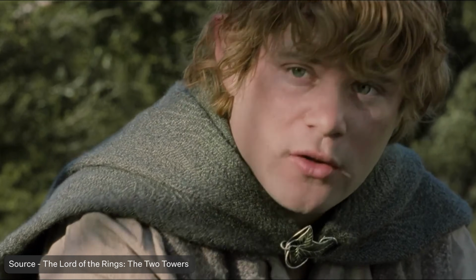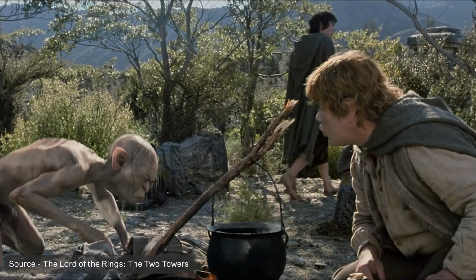Now, we're going to talk a lot about the culinary aspects of potatoes in that third section, but for now, I think our friend Sam sums it up best. Potatoes. Boil them, mash them, stick them in a stew.